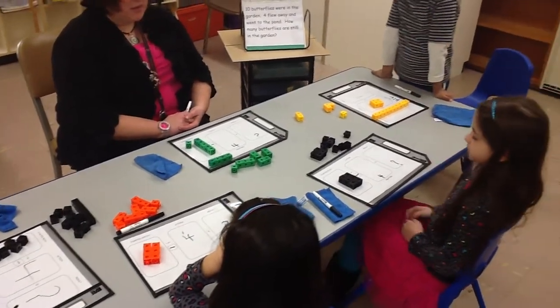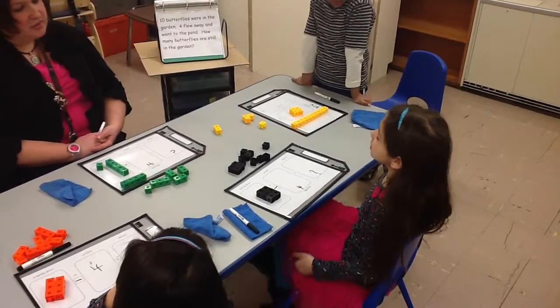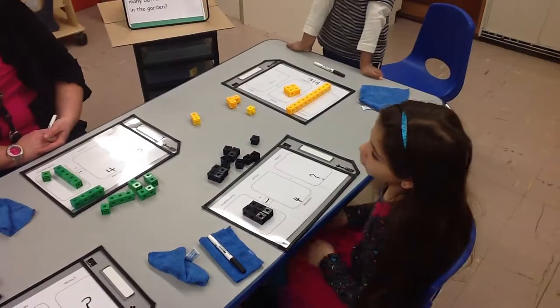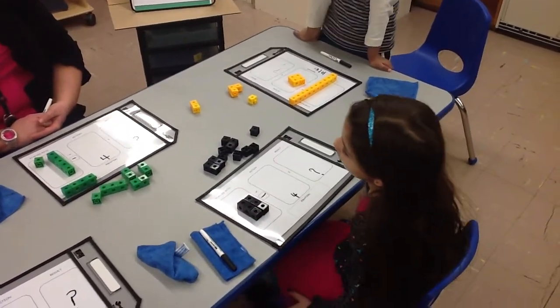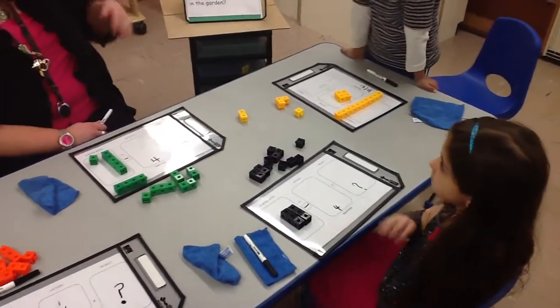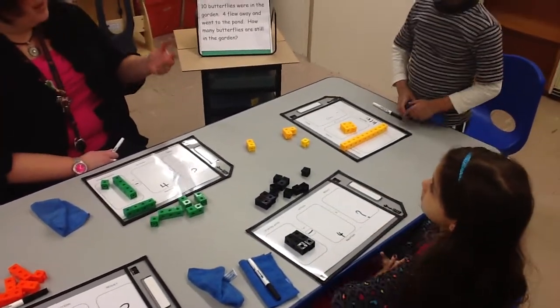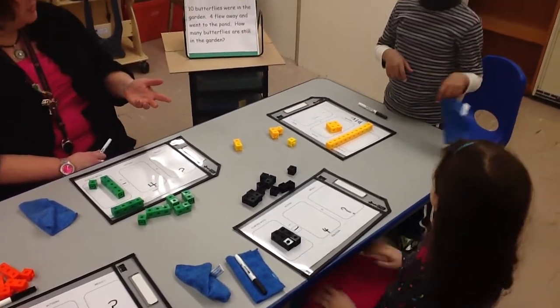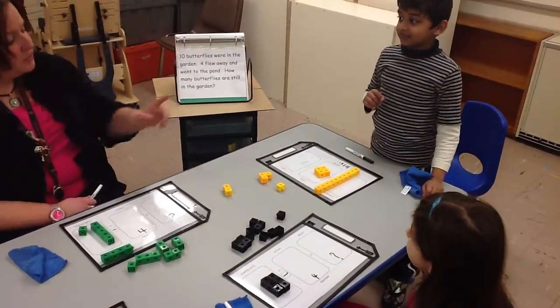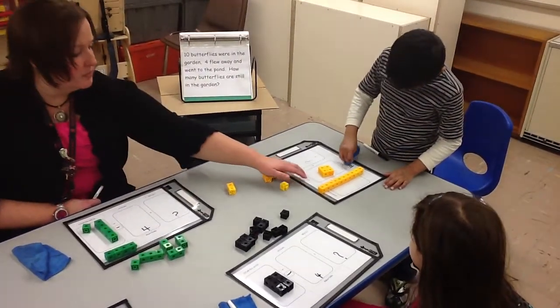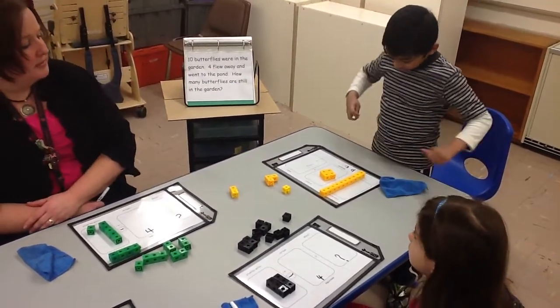Why is the minus right, Grace? Because 4 butterflies flew away. So what happened? I started with 10, and if 4 of those 10 flew away, Matthew, am I going to have more than I started with or less than I started with? Less. Can you show me on yours, please? Show me with your cubes. Don't worry so much about the writing.